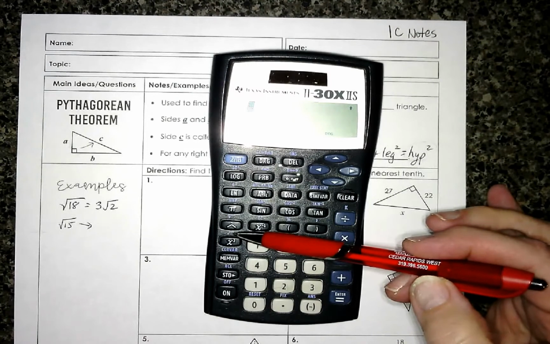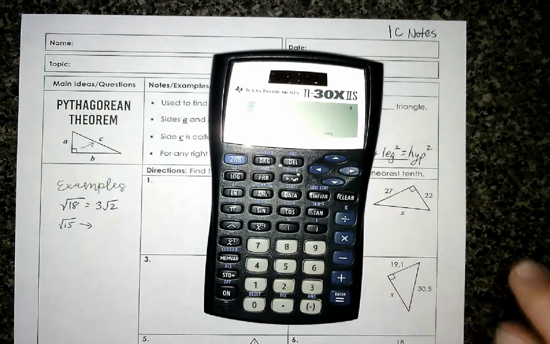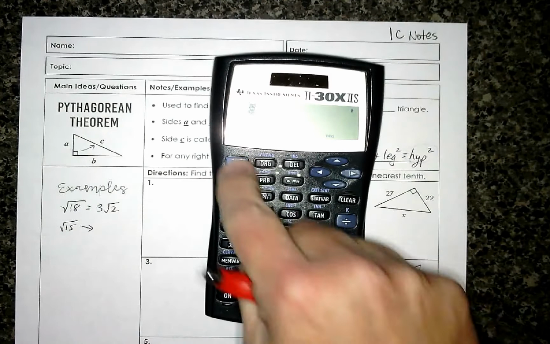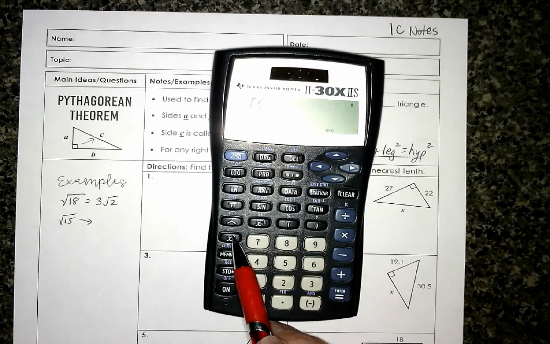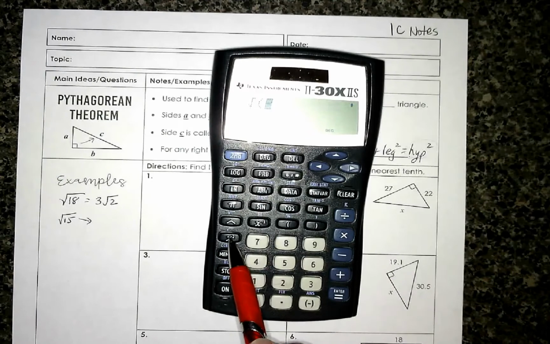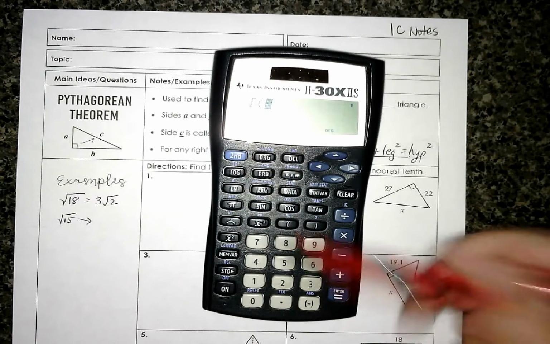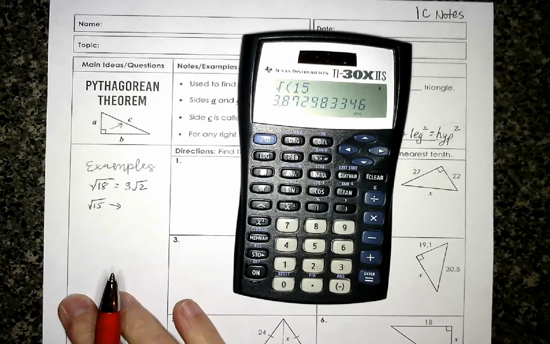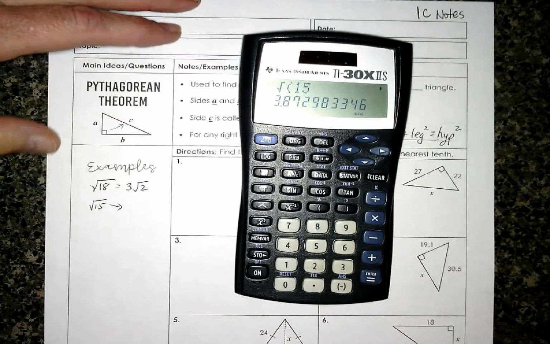In order to get that function, I have to push the second button, and then the x squared button, which is where the square root is right above it. Then I punch in my number, in this case 15, and push equals. There'll be a big long decimal, and they'll just want you to round to the nearest tenth. When we're dealing with sides of the right triangle, we do the nearest tenth.